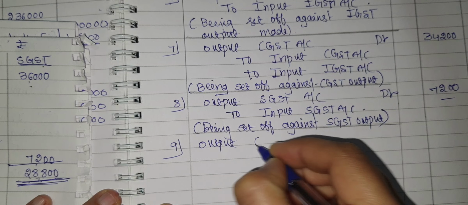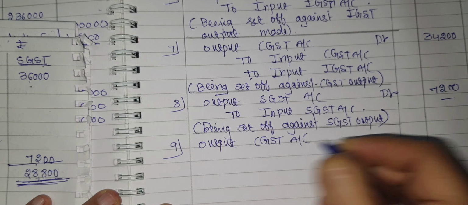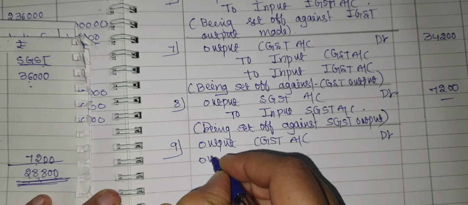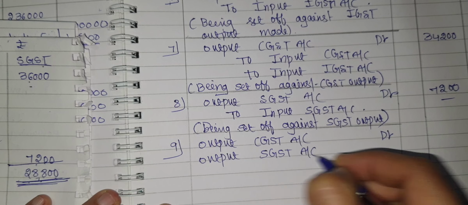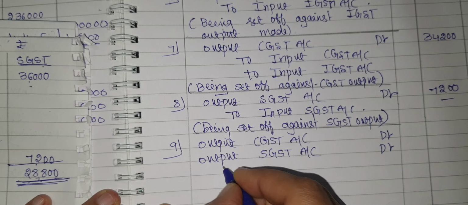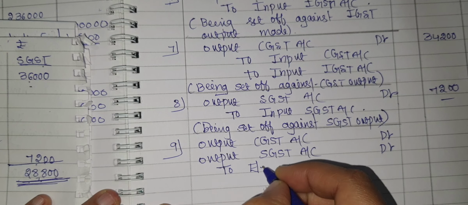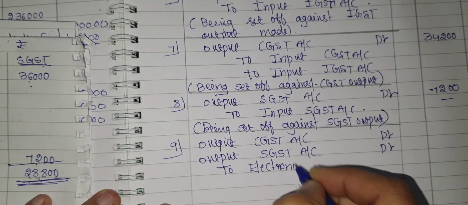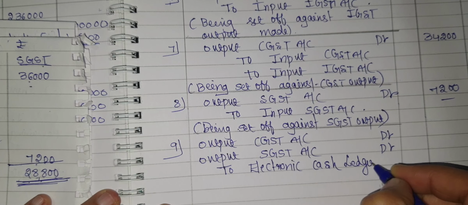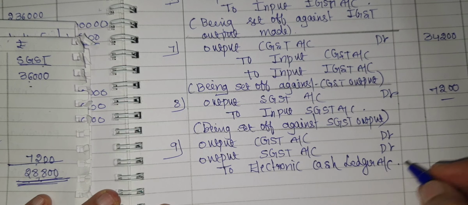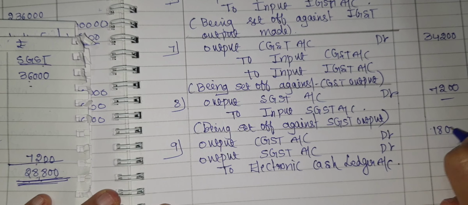Output CGST account debit, output SGST account debit to electronic cash ledger account. Output CGST how much? 1,800 and output SGST 28,800.